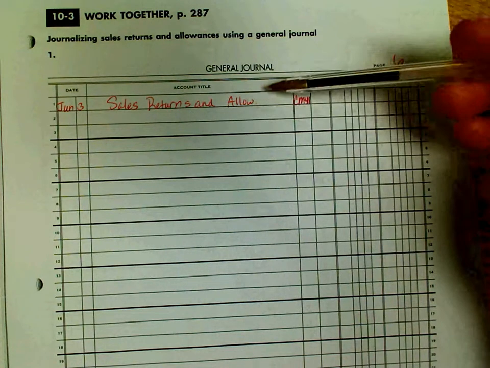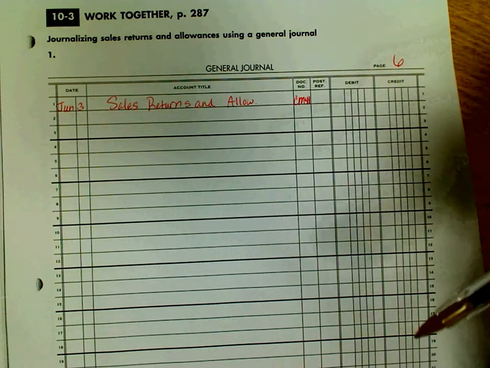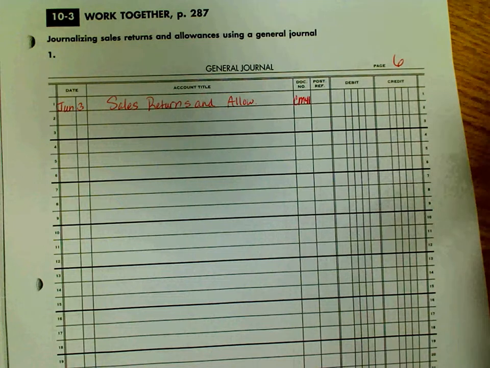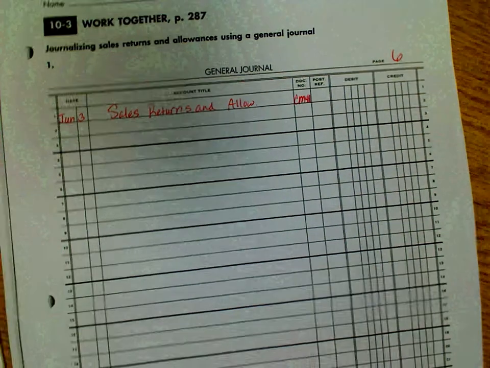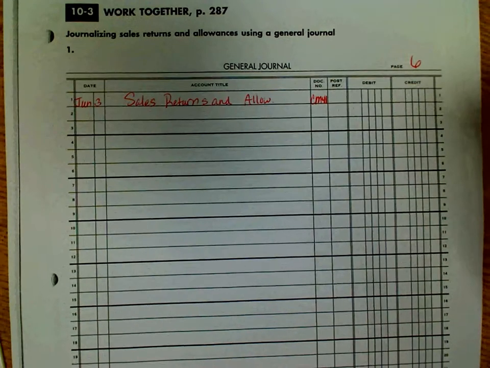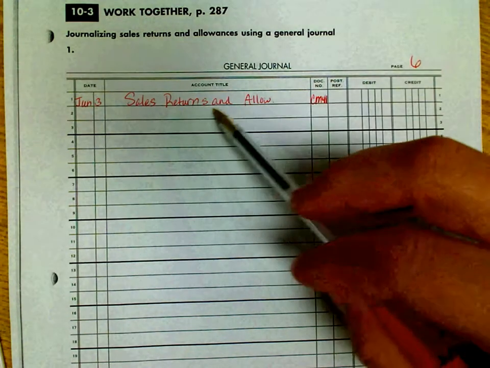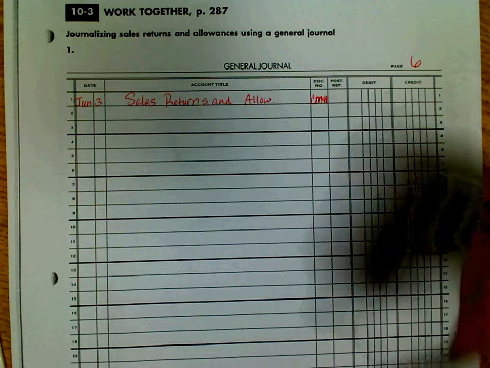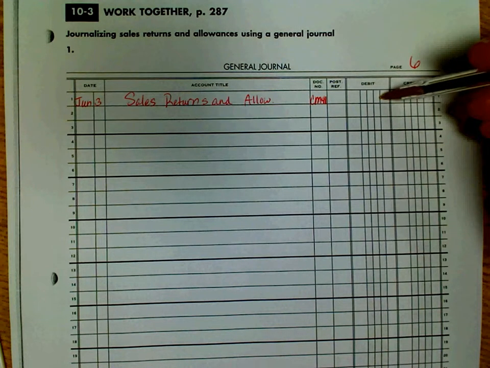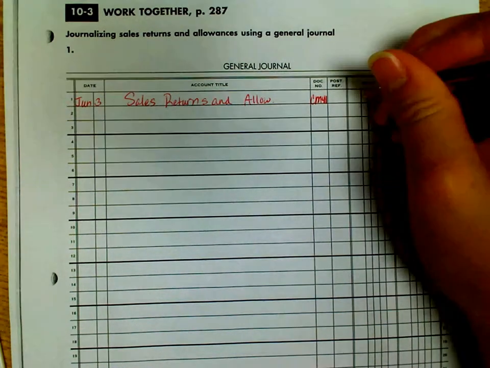Sales returns and allowances is going to be the contra account to the sales account. And you remember, hopefully from last semester, sales has a credit normal balance. And since sales returns and allowances is going to be decreasing that, it's going to have a normal debit balance. So we need to put the 457 here.